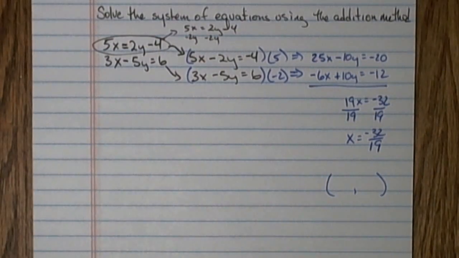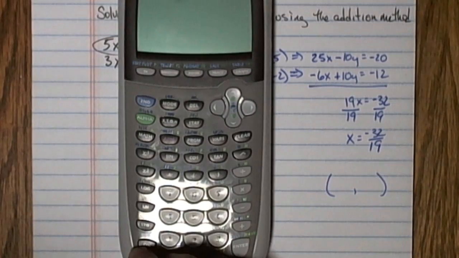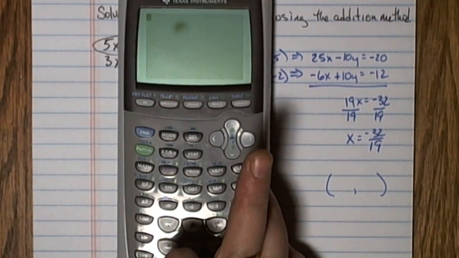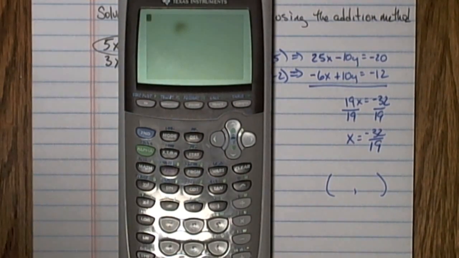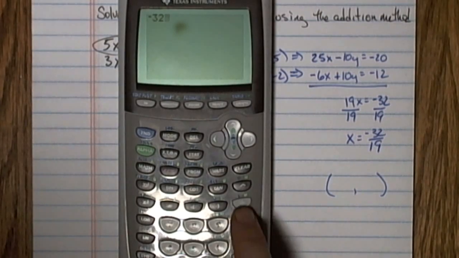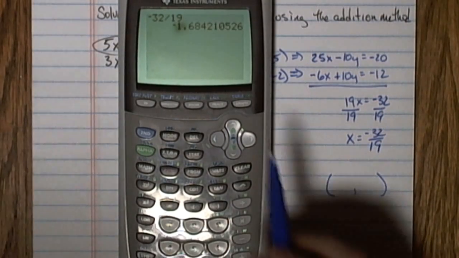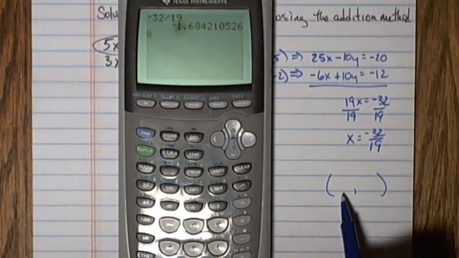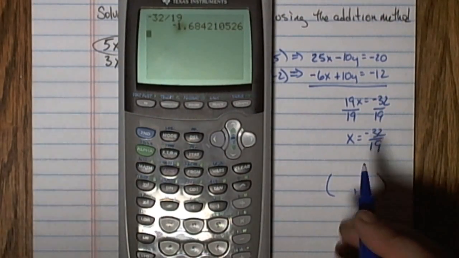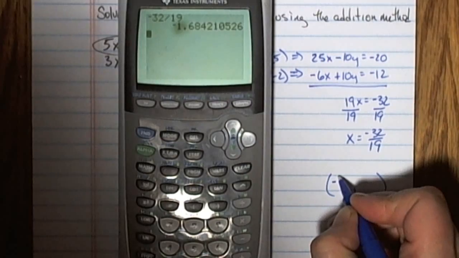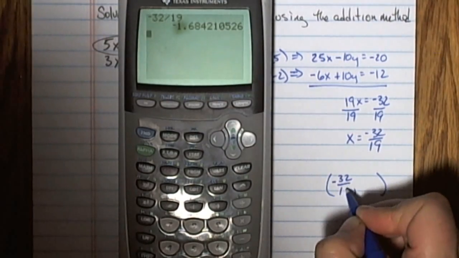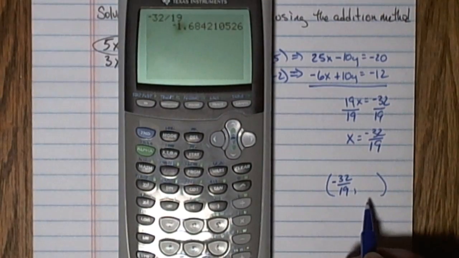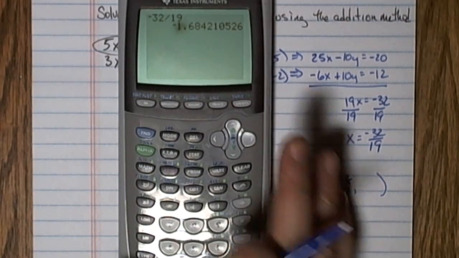I could check on my calculator to see if that fraction divided out nicely. If I put in negative 32 divided by 19, no, it goes to a long decimal. I'd have to round it, and I don't want to round. I want an exact value, so I'm going to work with that negative 32/19. That's the x value of my solution.